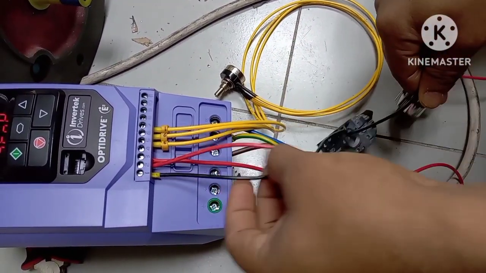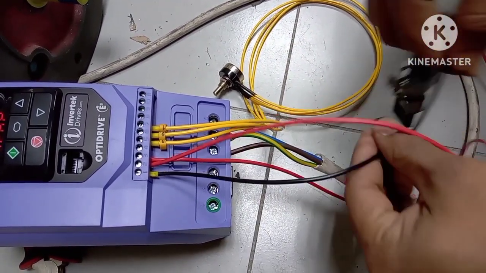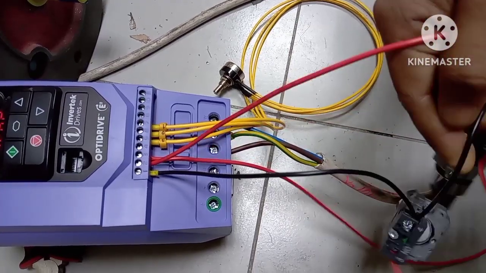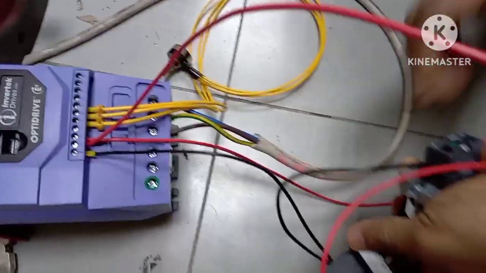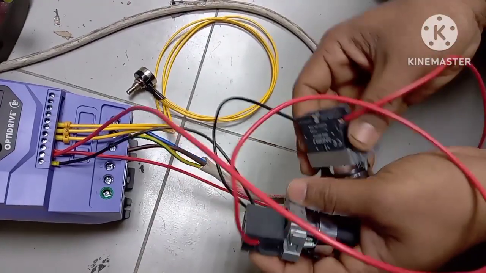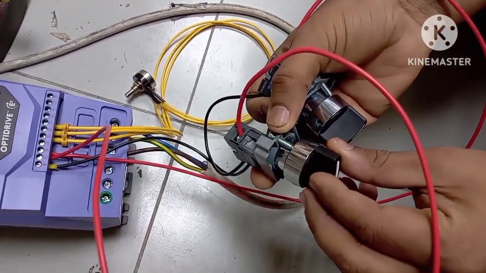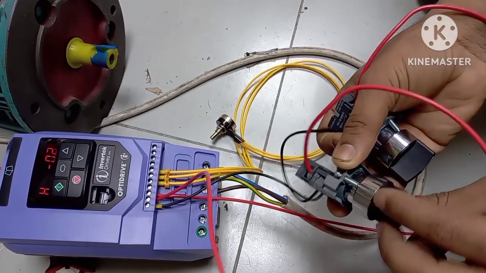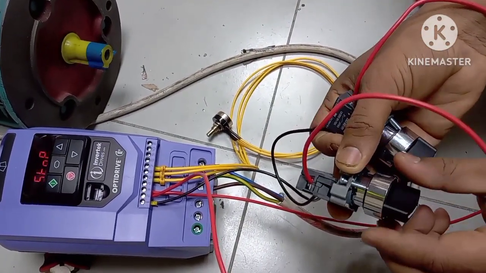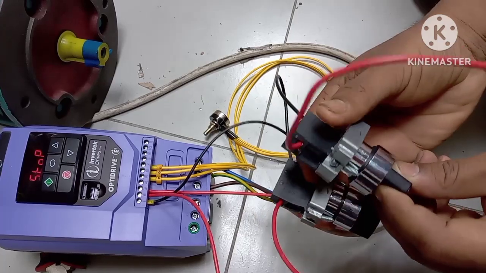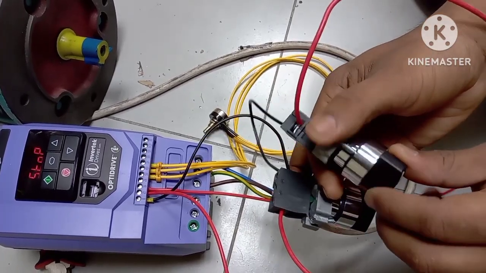This is the common plus 24 volt, which will be common for both the selector switches. Switch number 1 is used for the digital input command for start and stop, and switch number 2 is used for direction purpose.